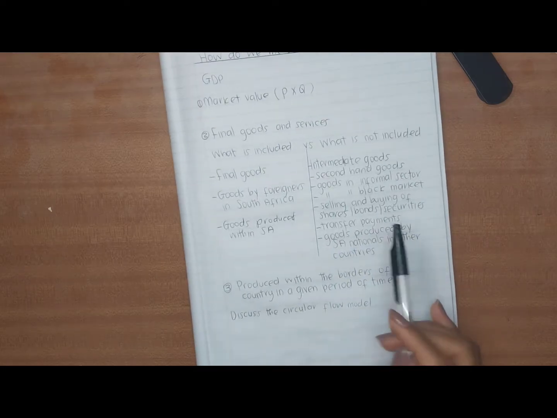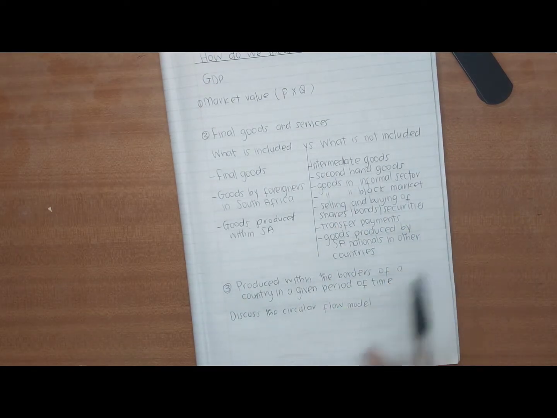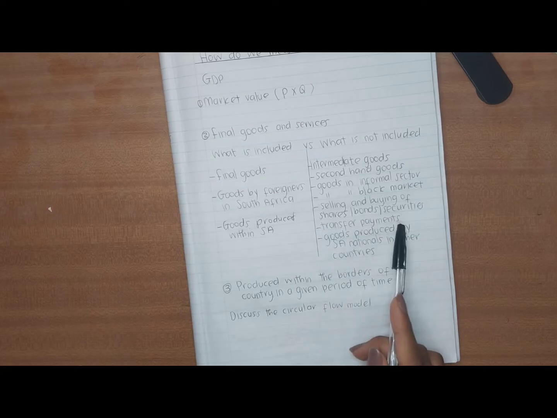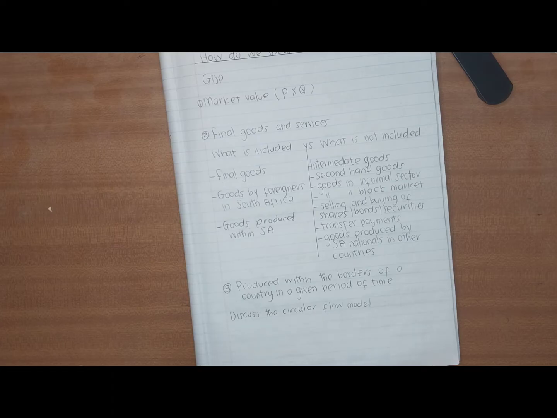And then we look at what is not included: transfer payments. Transfer payments are things like your social grants, your food parcels, etc. Those things are not going to be counted as part of your GDP. Reason being is that your GDP has three approaches: the income approach, the consumption approach, as well as the production approach. So all these three should give you the same answer. So transfer payments are a consumption way, right? Because it's going to go to the final consumer and they're going to buy goods and services. However, there is no production that is linked to them getting those free transfer payments. There's no production that is linked to them getting social grants.